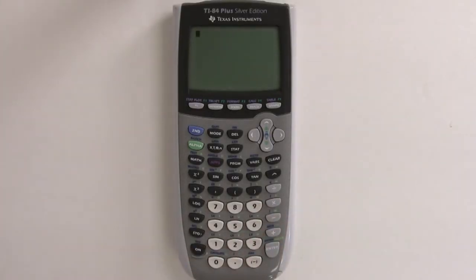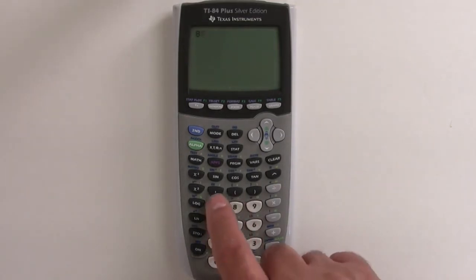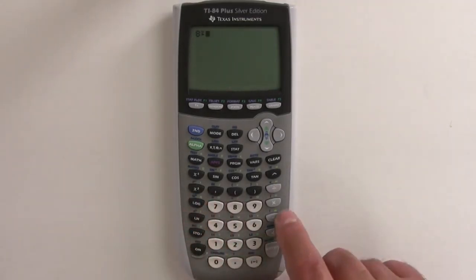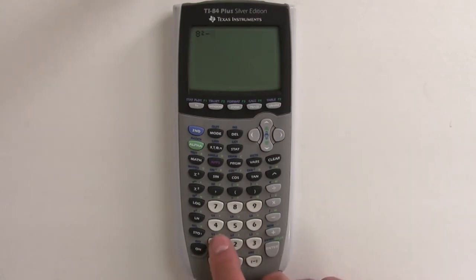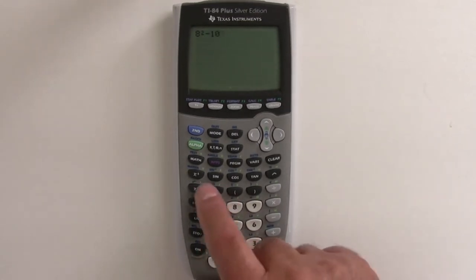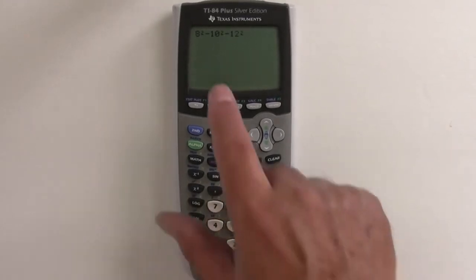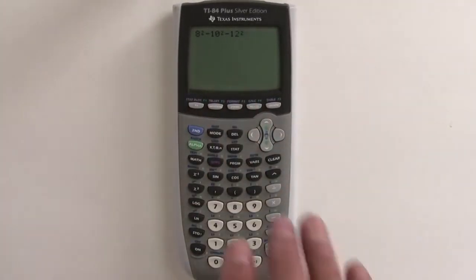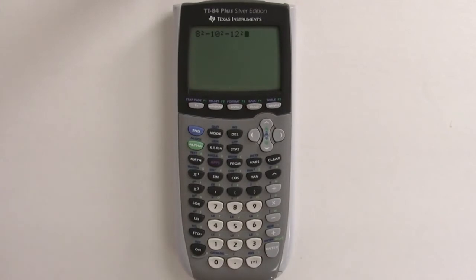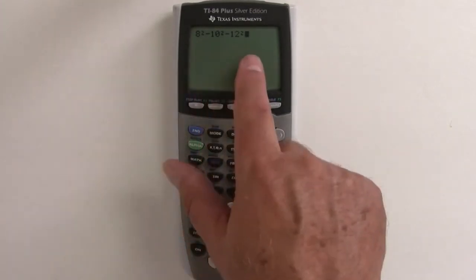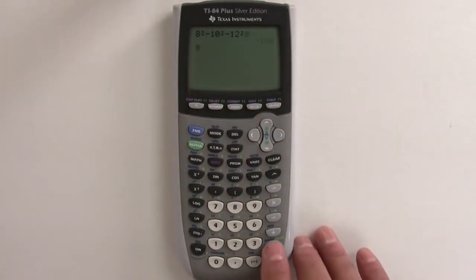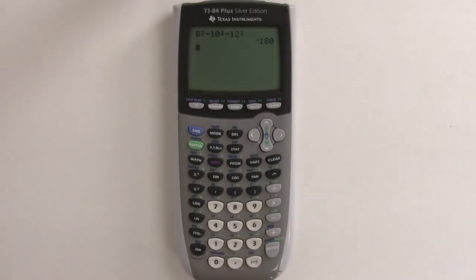And so we're going to take all of this numerator, which is 8 squared, and you can use the squared feature, subtract 10 squared, subtract 12 squared. Now you've got to think of order of operations. Did we really need any parentheses there? The calculator is going to square them and then subtract them. That's what we would do. So we do that, we get a negative 180.